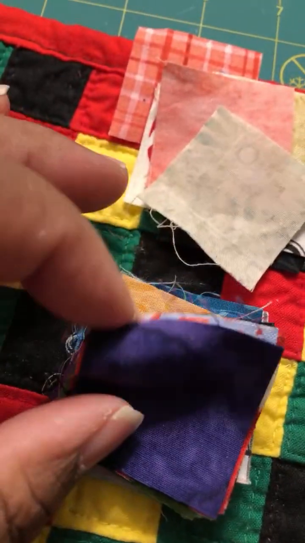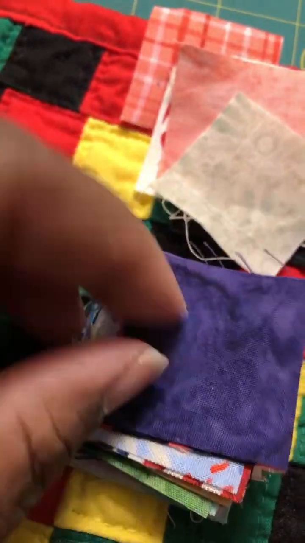So in this purple now, I really like this purple. So this one I cut last night.